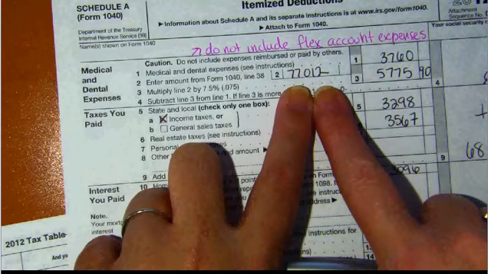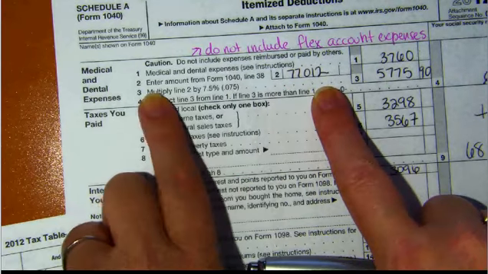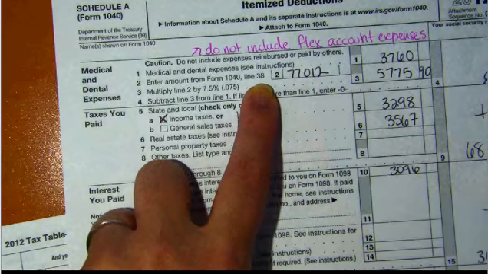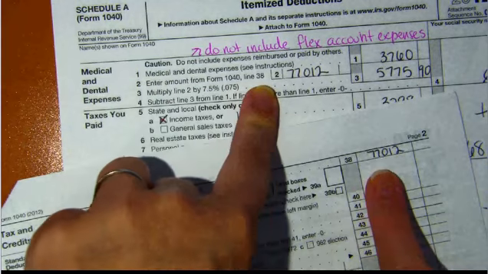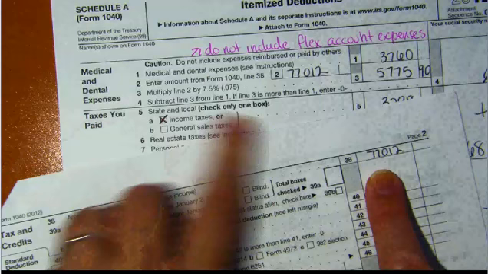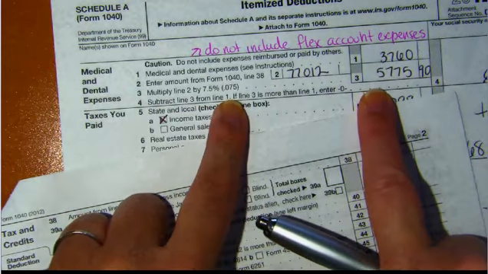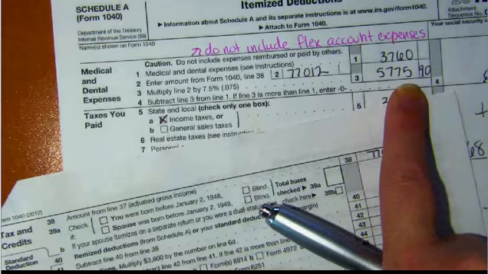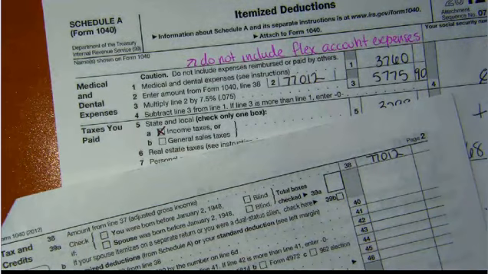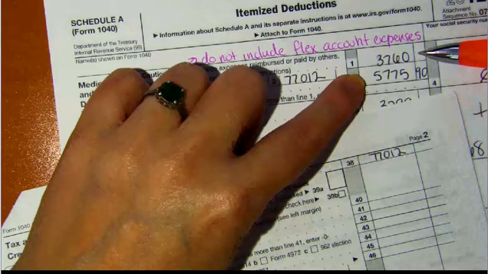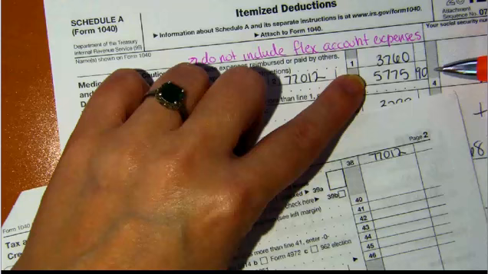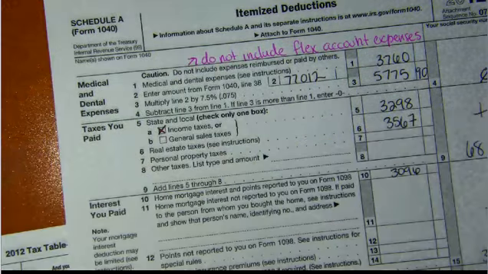Their adjusted income was that $77,012. That tells you exactly which line 38 on the 1040, which is right here. So we put that number there, and then you multiply it by 0.075. That gives me $5,775. Now, to deduct medical expenses, they have to be the amount over that. So whatever this amount is, you can only deduct the amount over that. Well, they paid less than that in medical expenses. There is no amount over that, so they can't claim any medical expenses. Okay, so that's how that became 0.